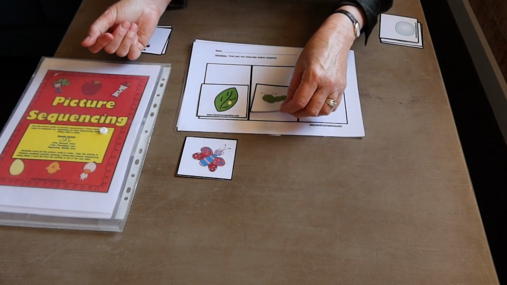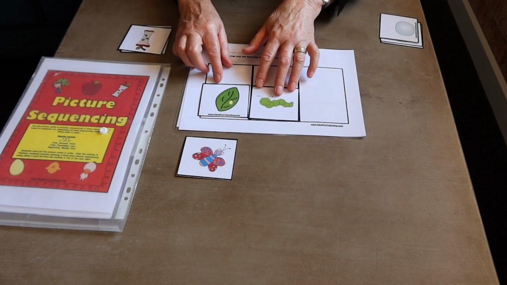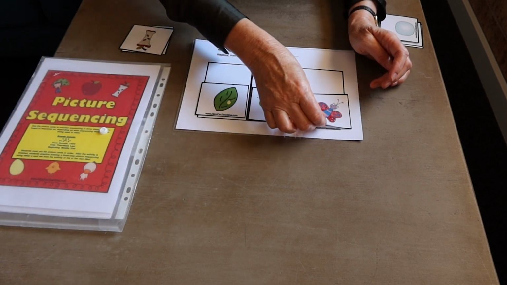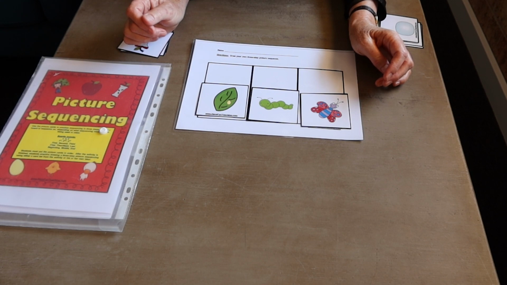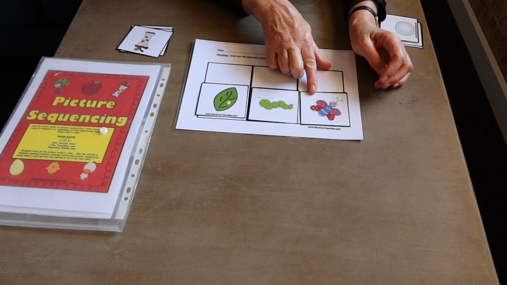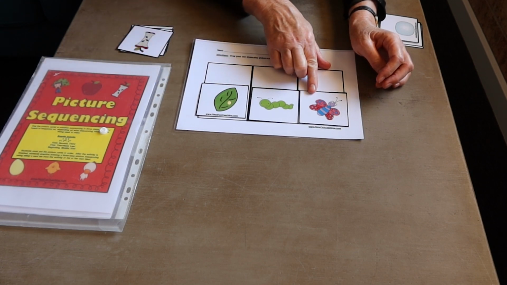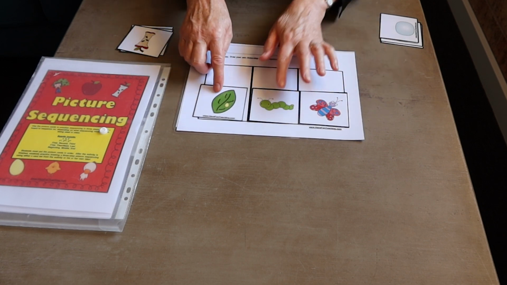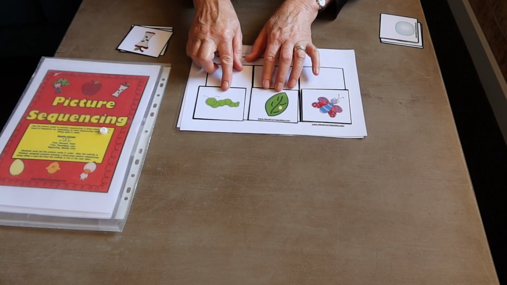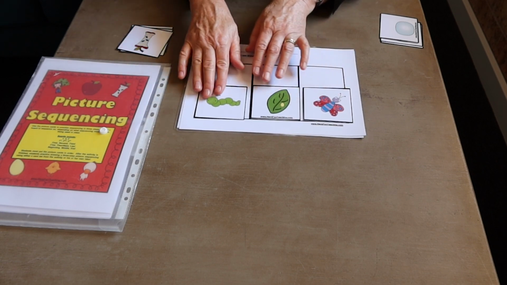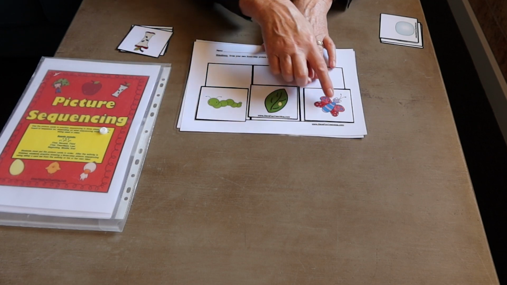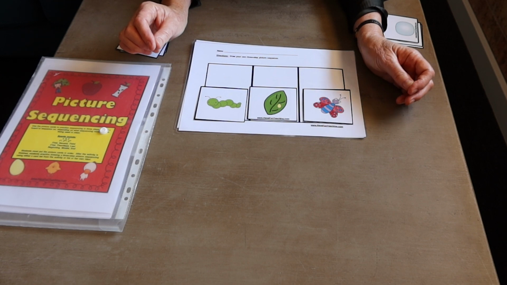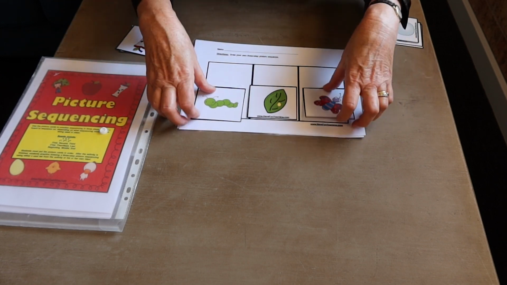And then next the caterpillar comes out of the egg. And at the end, we've got the butterfly, which comes after the caterpillar. You could also have some discussions. That might be a cocoon. So perhaps it goes like this. And all these sorts of conversations. First we had a caterpillar, then he becomes a cocoon, and then he becomes a butterfly. Lots of great language opportunities and discussions around these sorts of things.